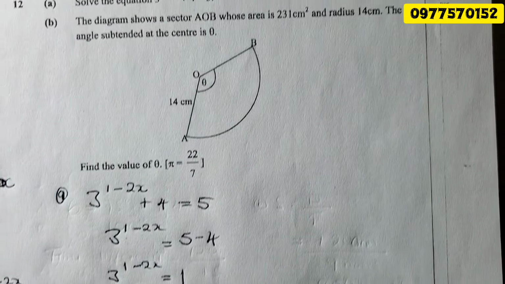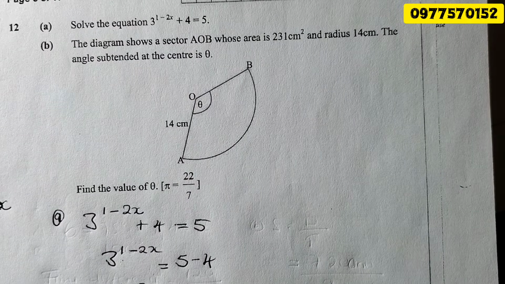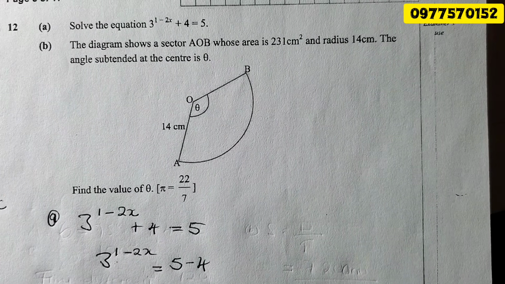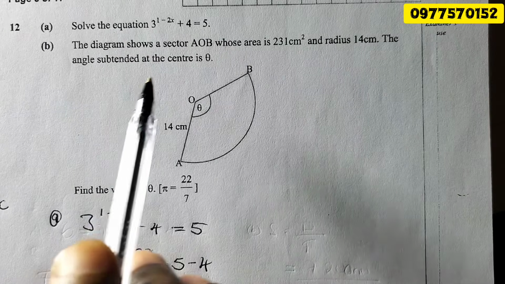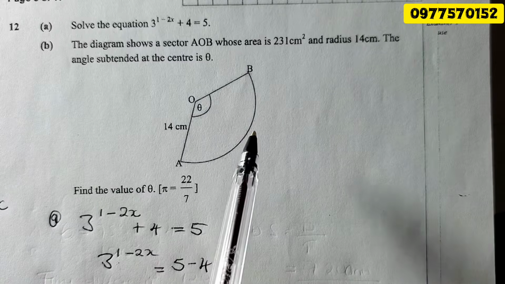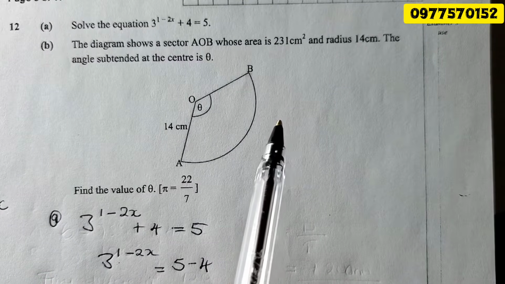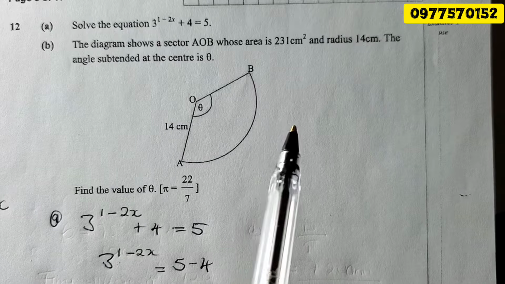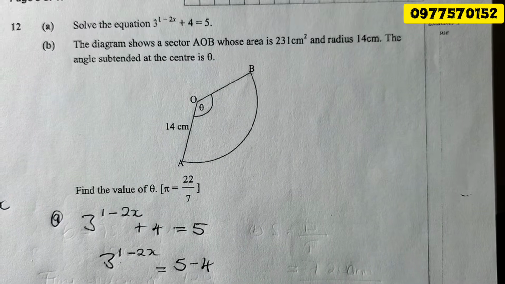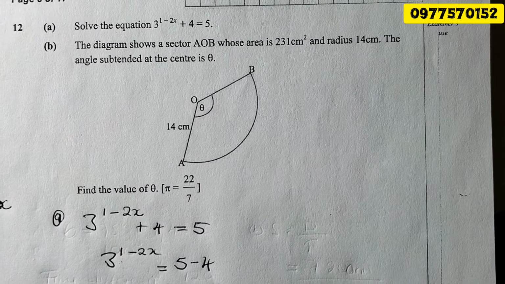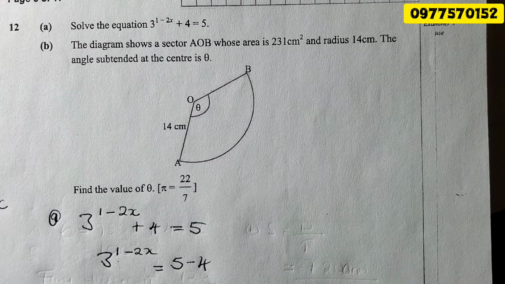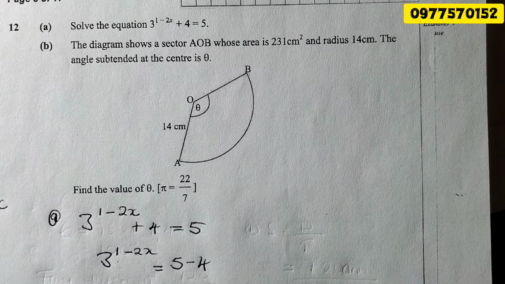Let's now solve question B. This is under mensuration, and it's a sector. The diagram below shows a sector AOB whose area is 231 square centimeters and the radius 14 centimeters. The angle subtended at the center is theta. All right. Then we are asked to find the value of the angle theta. Take pi as 22 over 7.